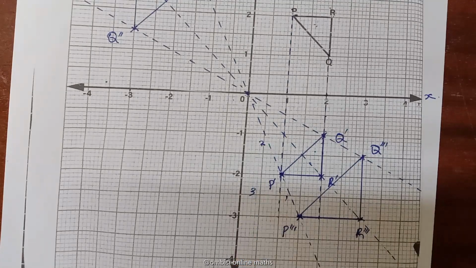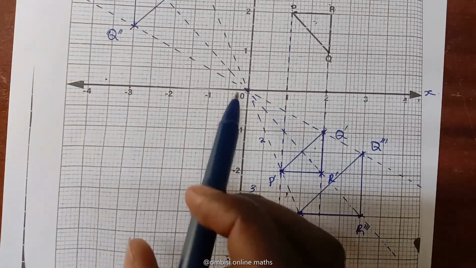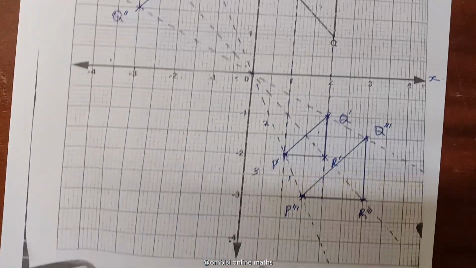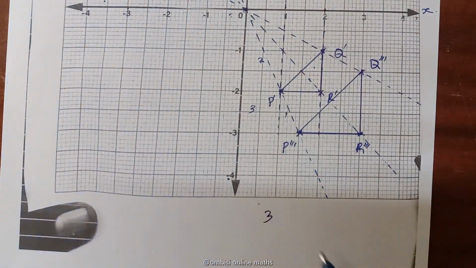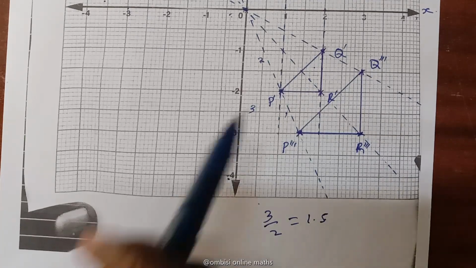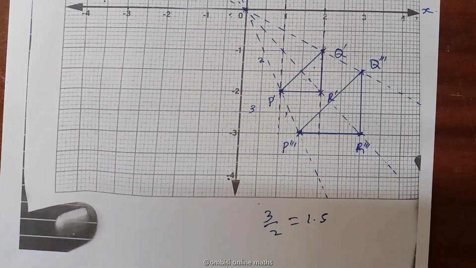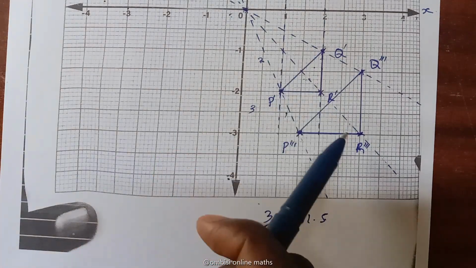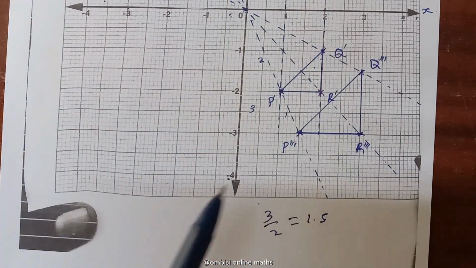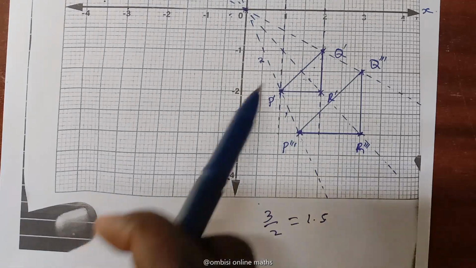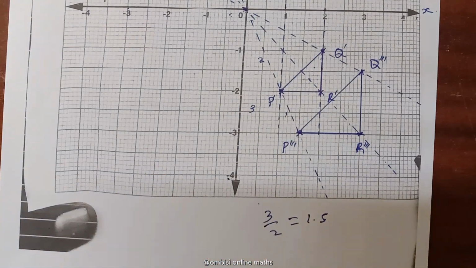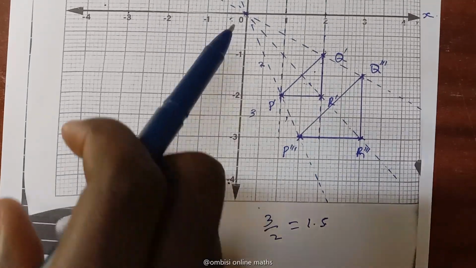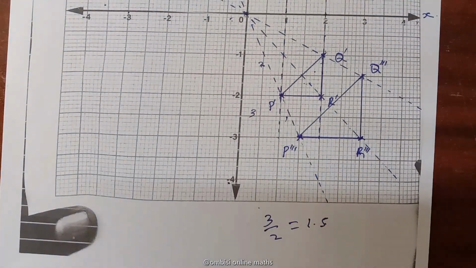So here, O to P triple prime, it is 3. Then O to P single prime, it is 2. So when you divide, you get 1.5, which means that this triangle has been enlarged 1.5 times to get this triangle, and the center of enlargement is the origin O.